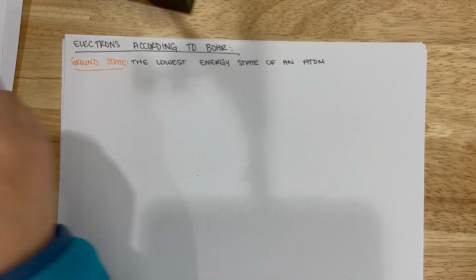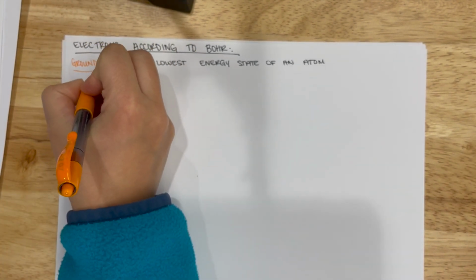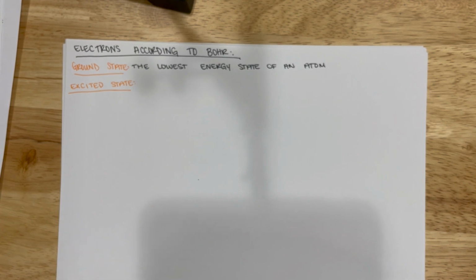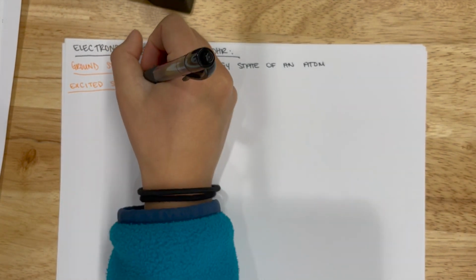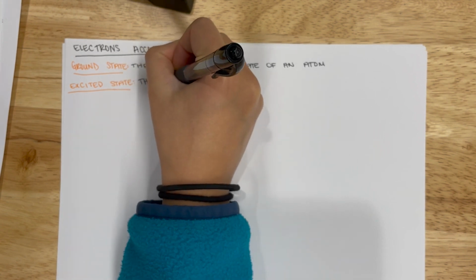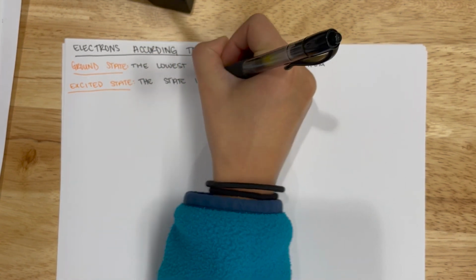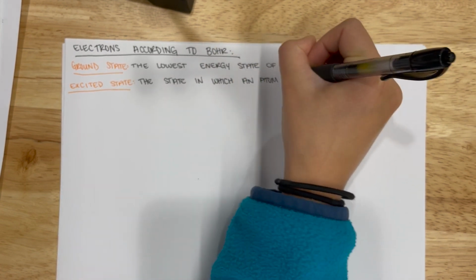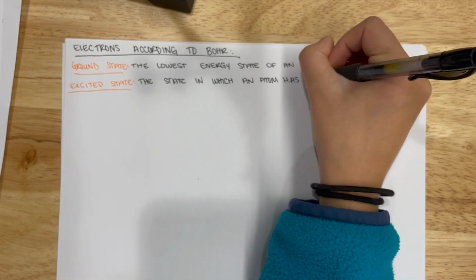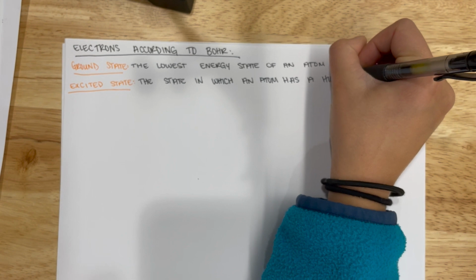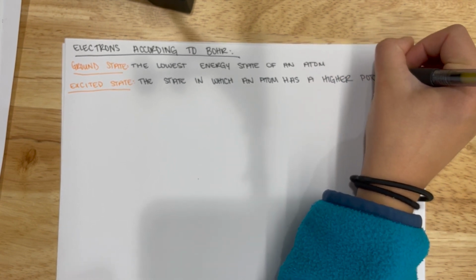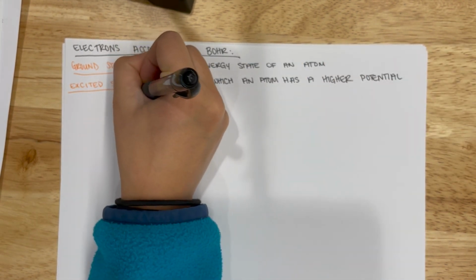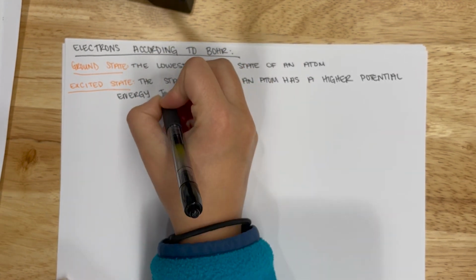Which means our excited state is a state in which an atom has a higher potential energy than it has in its ground state.